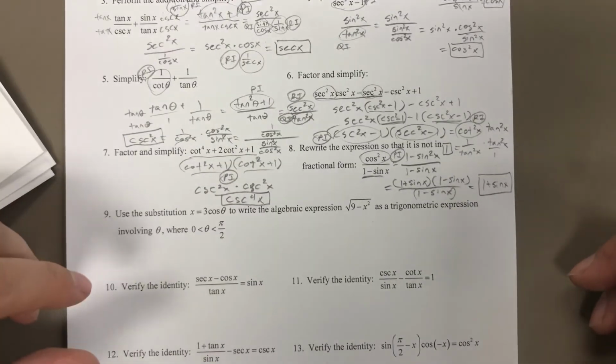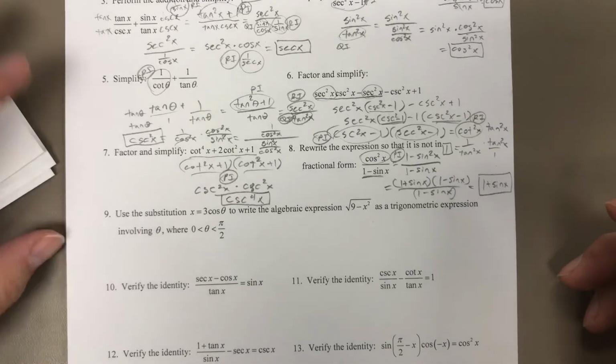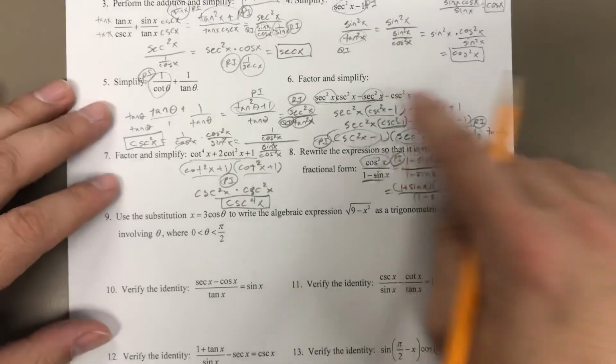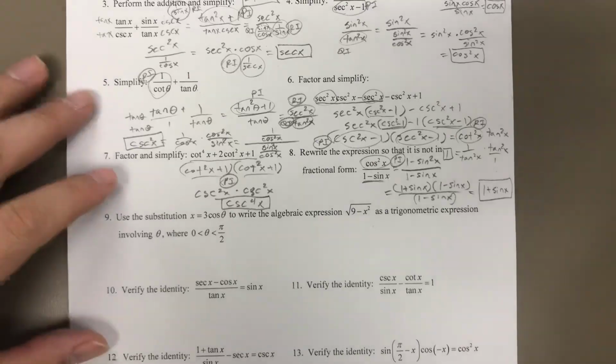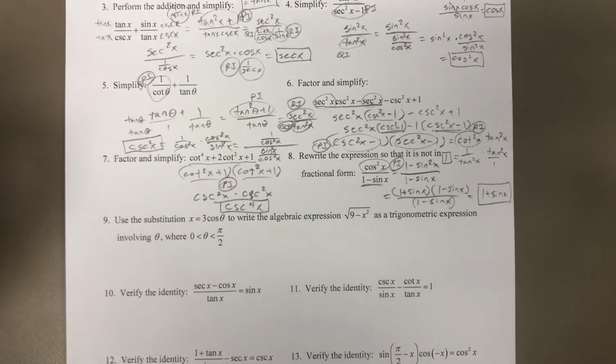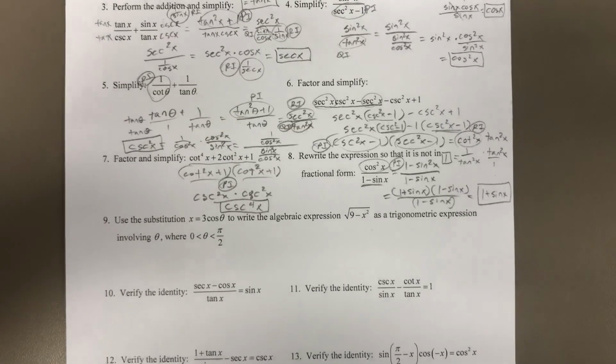So that's like a good chunk of work. I probably should have used a separate sheet of paper for some of that, like these ones where it's a little bit more steps than I'm used to, but they're not that bad. All right, so that's numbers 1 through 8, and on to the next video.